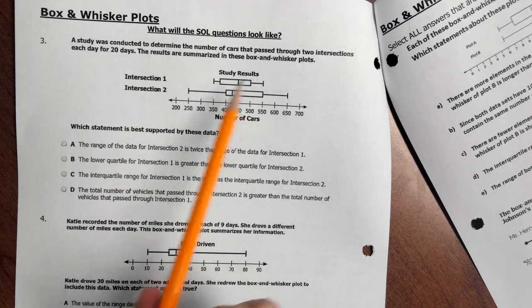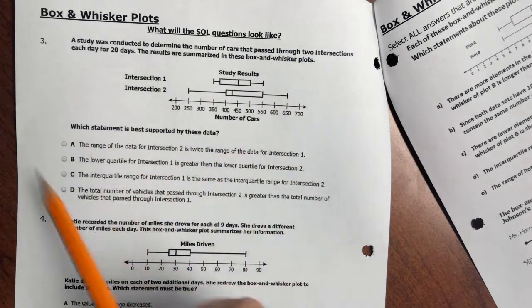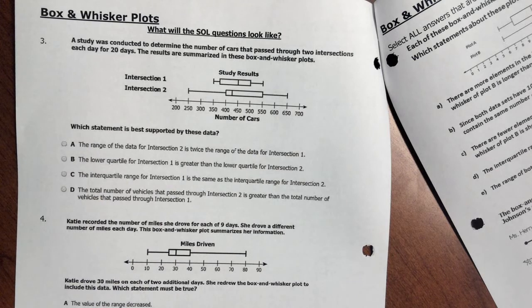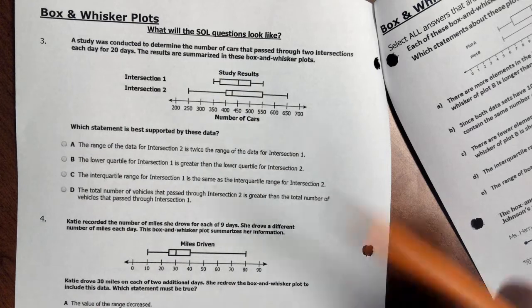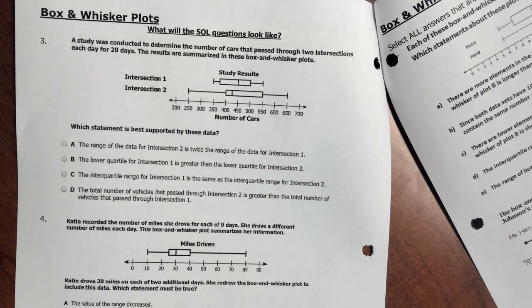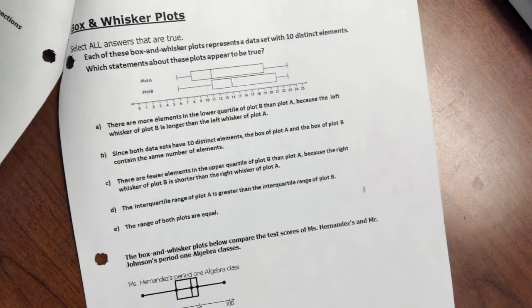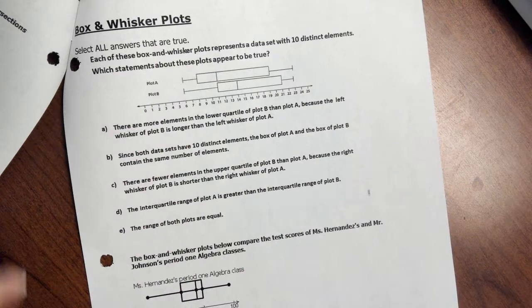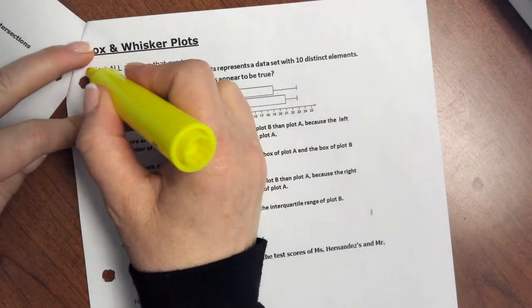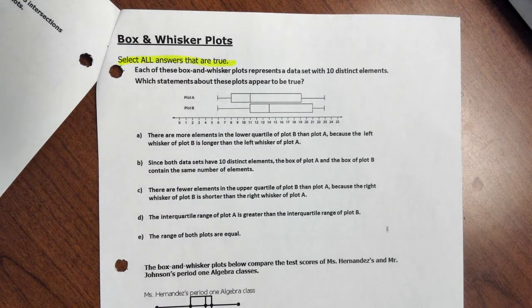You need to read the question carefully, and for each answer choice, you're going to have to do some work. And you're going to have to show that work. It's not just guessing. You can't just guess on these problems. You really need to do the work to figure out what it's talking about on each answer choice before you can choose the one you think is the best result. In some cases, like over here, it says select all answers that are true. So you're definitely going to have to go through all the answer choices and select all the ones that'll work.